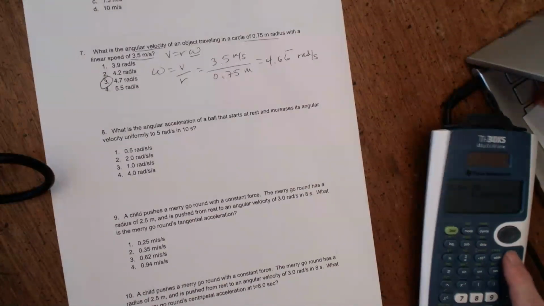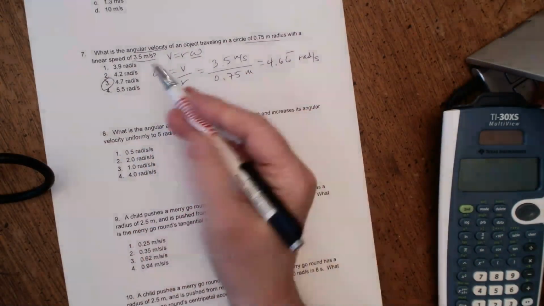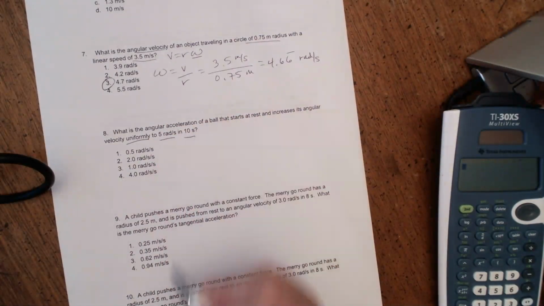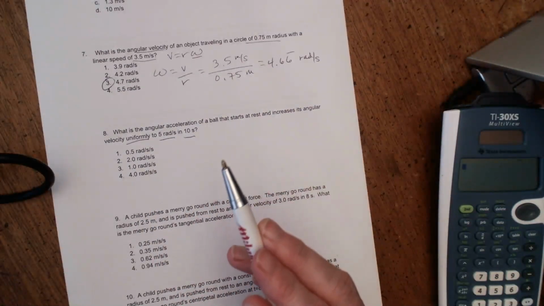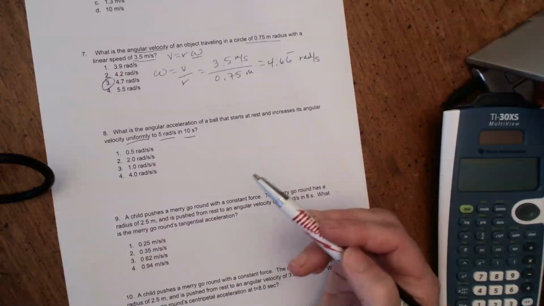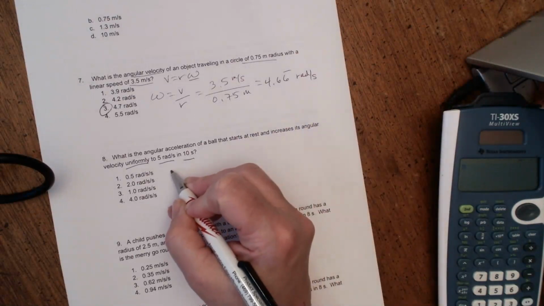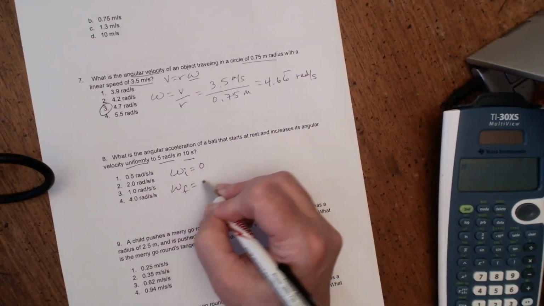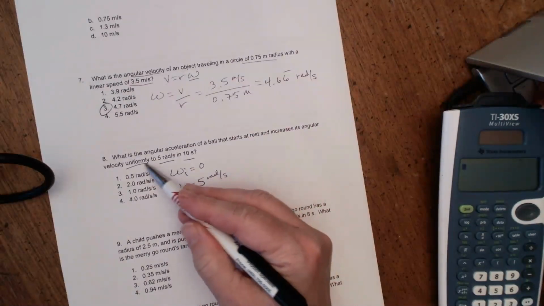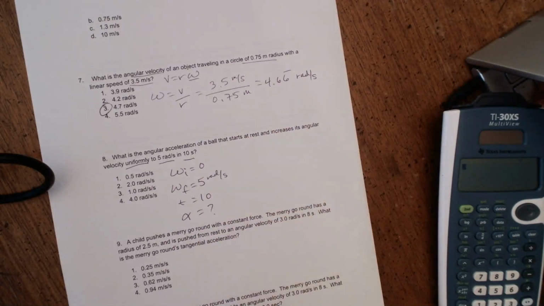Angular acceleration of a ball that starts at rest and increases its angular velocity uniformly to 5 radians per second in 10 seconds. So this is an acceleration. This is where we want to think back to our kinematic equations, okay? And let's look at what we are given. We start at rest, so we start with an initial angular velocity of 0. We're increasing to 5, so that's going to be my final. Our time is 10, and we want acceleration.